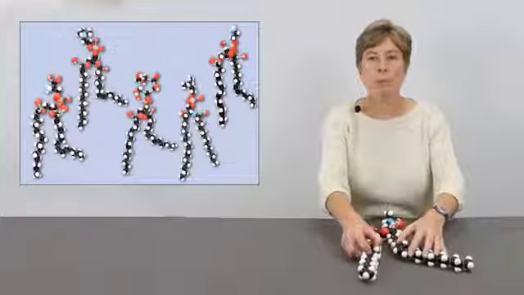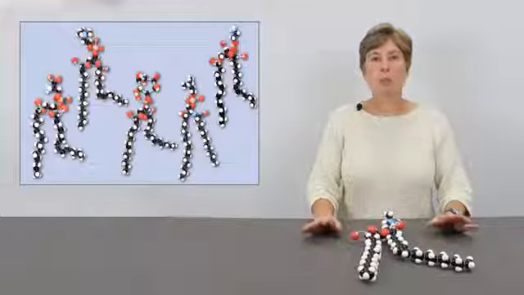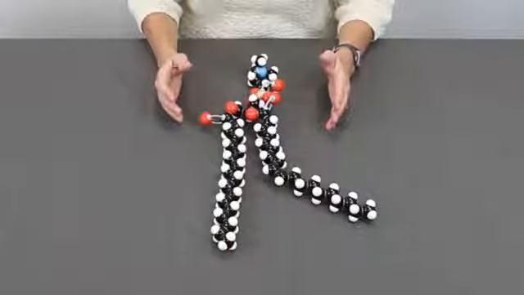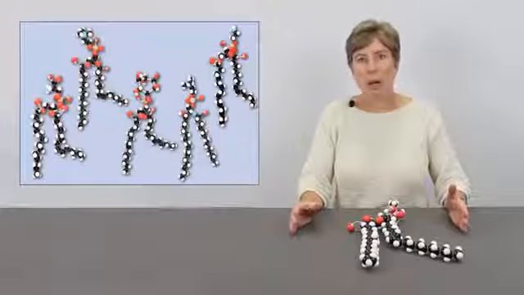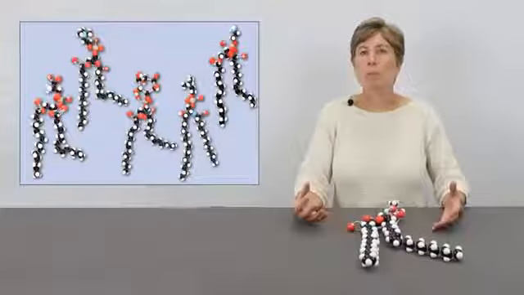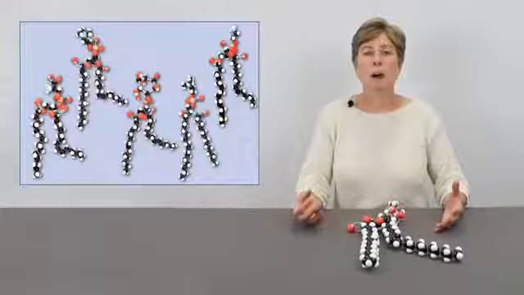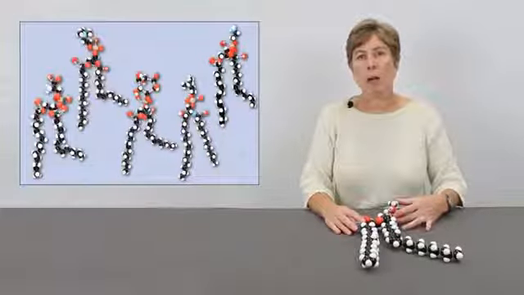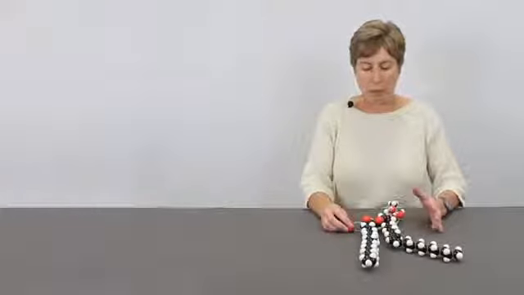All right, so what I want to first start with is talking about the basic structure of a phospholipid molecule. There are many different kinds of phospholipids, and they have different functions in the cell, actually. But there's certain characteristics that they have in common. So let's talk about some of those things.